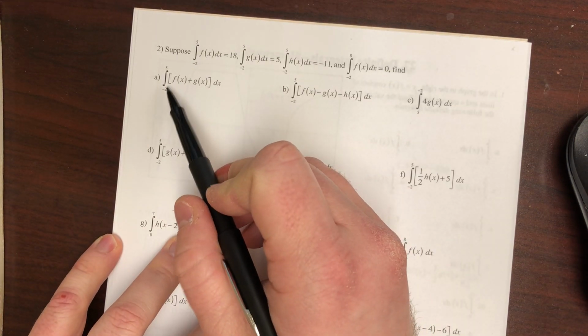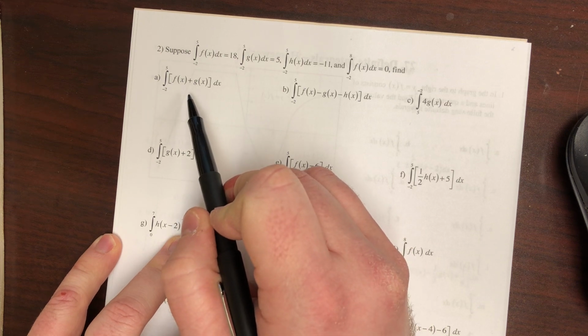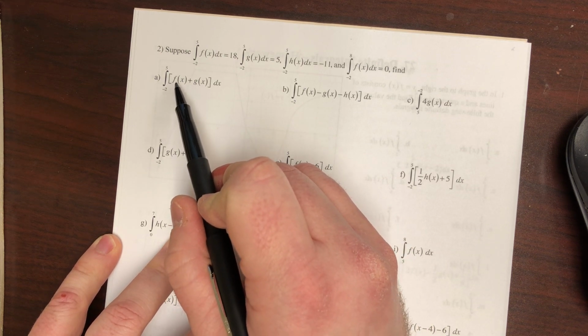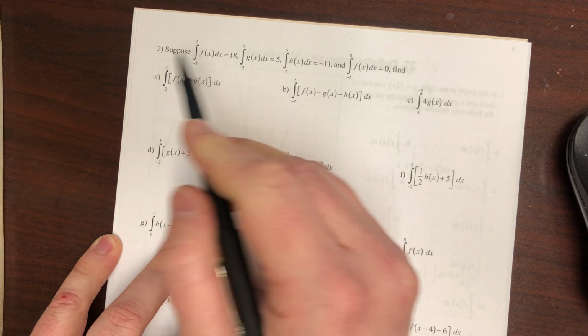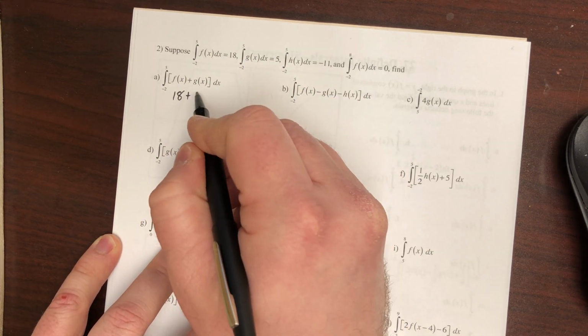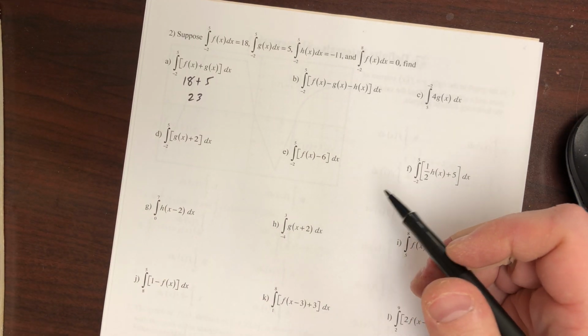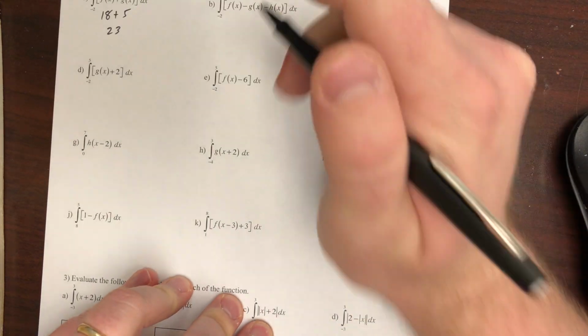First one says go from -2 to 5 and take the integral of f of x plus g of x. It is this easy. F of x from -2 to 5 is 18. G of x from -2 to 5 is 5. 18 plus 5 is 23. All right. Cool, and that's about the difficulty level we can expect for all these problems, right?